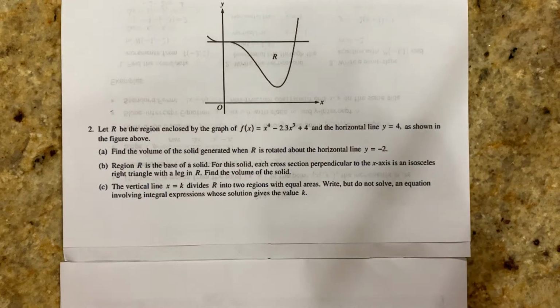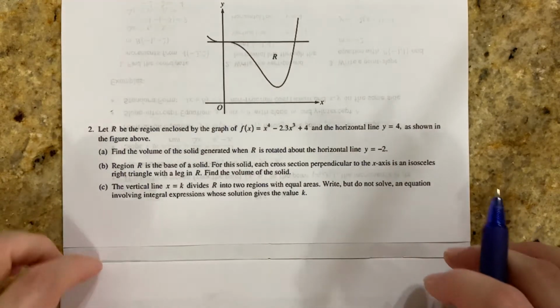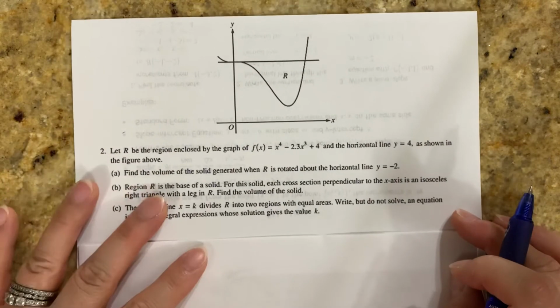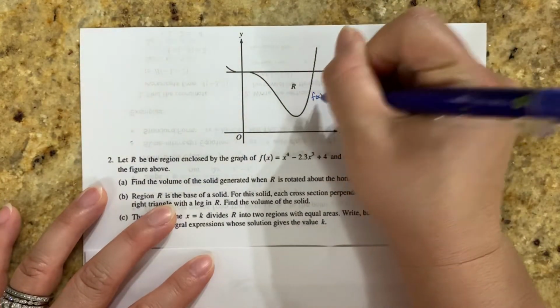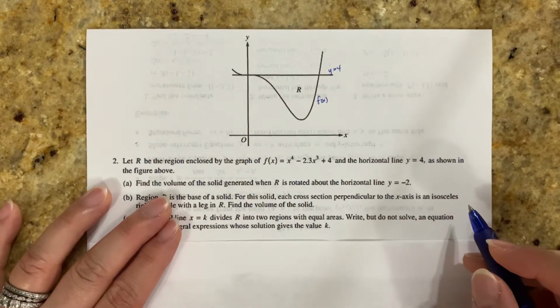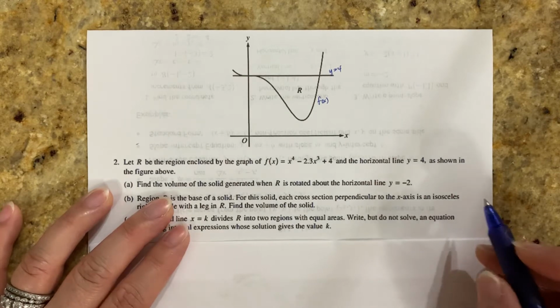This is 2014 FRQ number 2 in the calculator section. Let R be the region enclosed by the graph of f of x and the horizontal line y equals 4. So this is f of x, this is y equals 4. All right, find the volume of the solid generated when R is rotated around the horizontal line y equals -2.